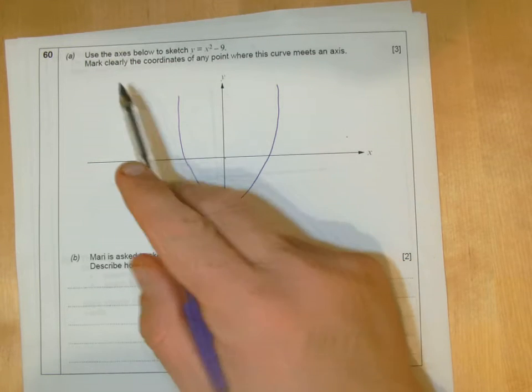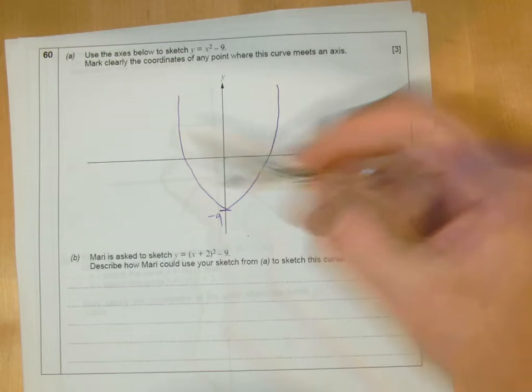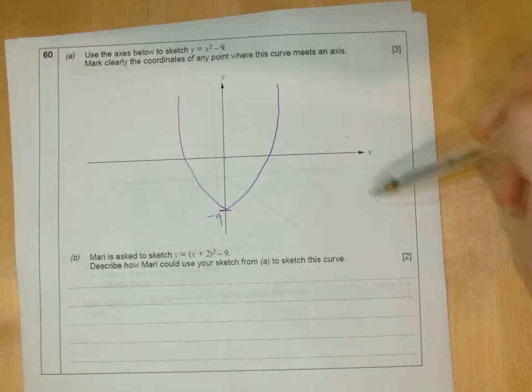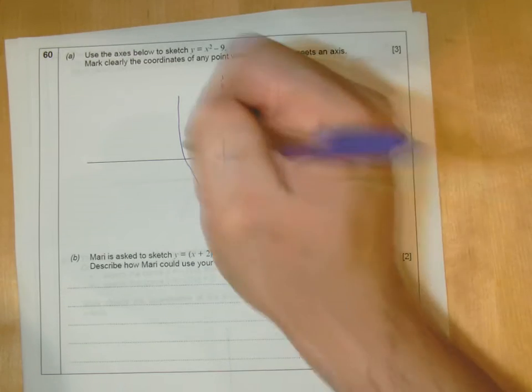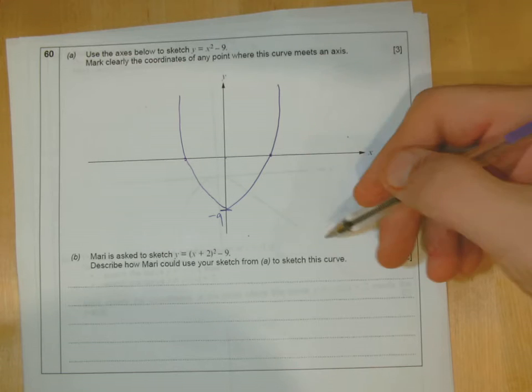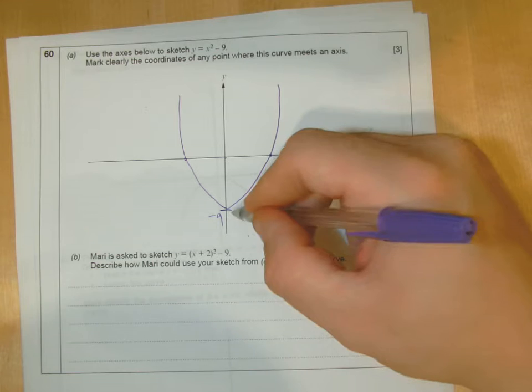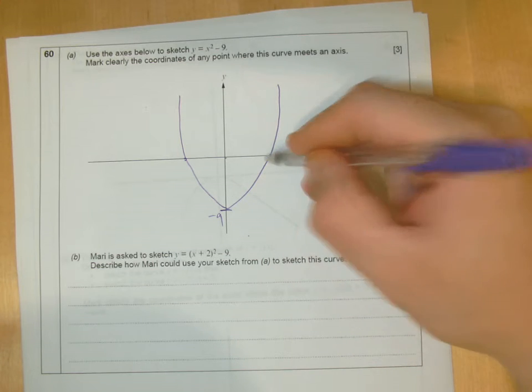Now one thing that's important here, you've got to notice: mark clearly the coordinates of any point where this curve meets an axis. So it meets the y-axis here at minus 9. We've also got to take note of where it meets the x-axis. We expect it to do that because it says any axis. So we know that's minus 9 because it shifts down 9, but what is this?